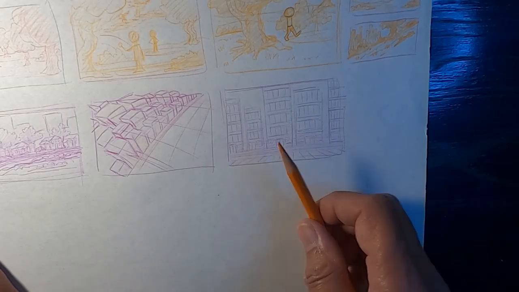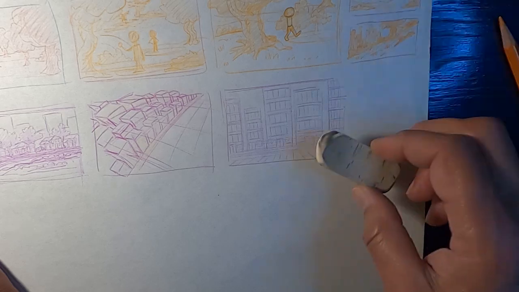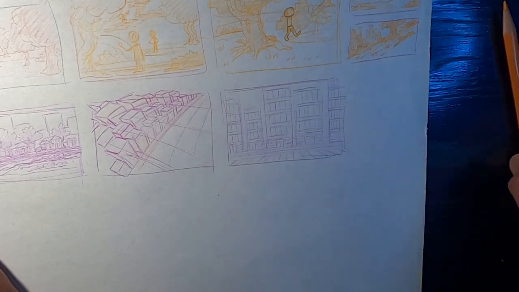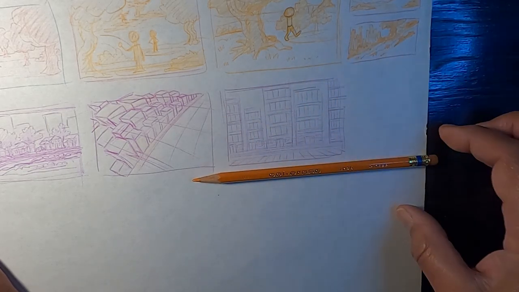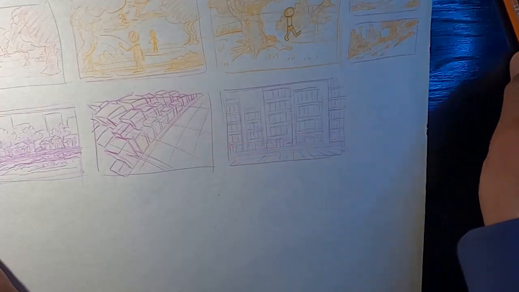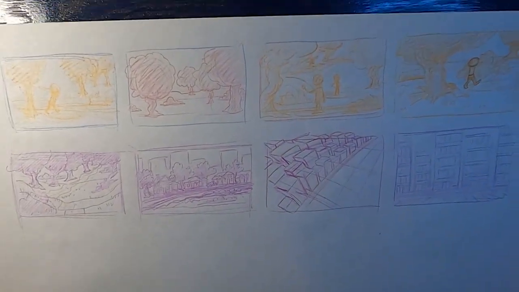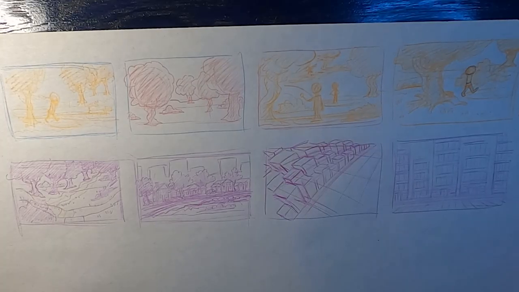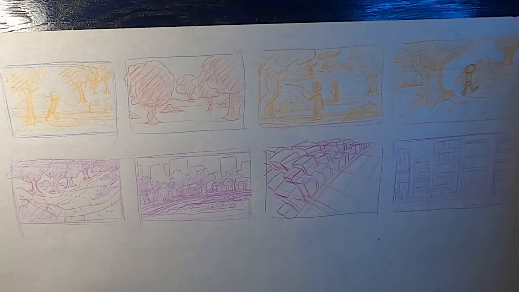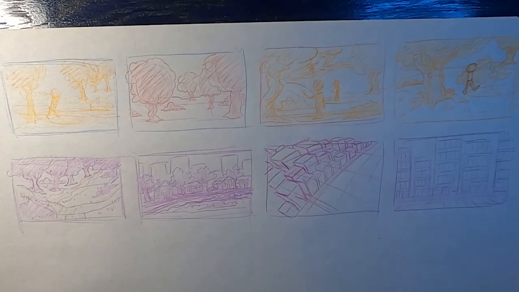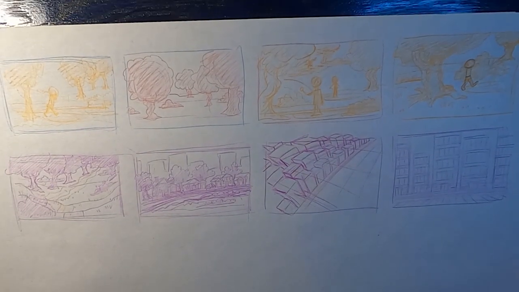So these are small little drawings. You can see compared to my eraser here how small these drawings are, or next to my pencil. They're very small thumbnails, and if you're doing background design, background layout, this is normally what guys would start with, making thumbnail drawings based on the script or the outline of where the action is supposed to take place. So that's how you start off your background designs. Keep that in mind when you're doing your BGs for your little film.